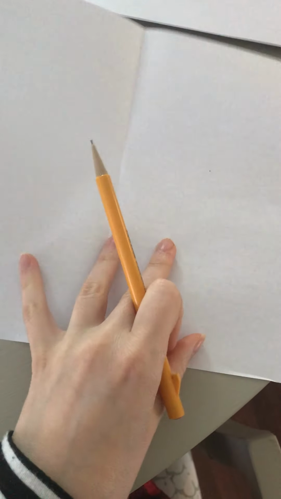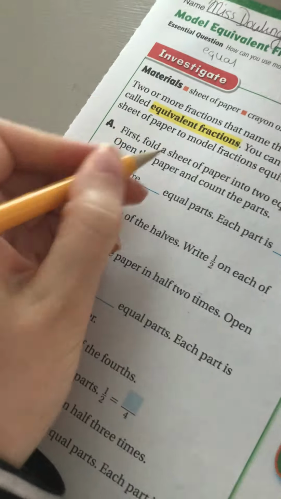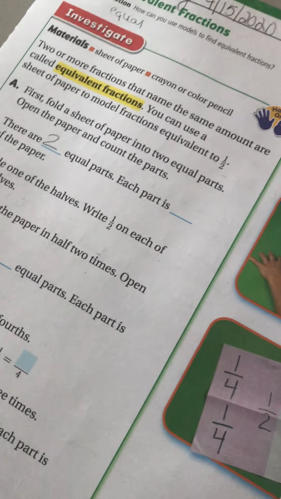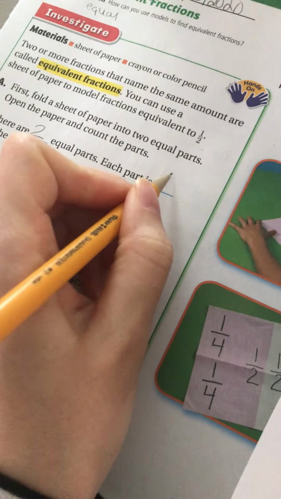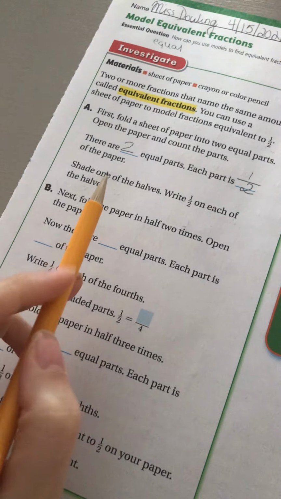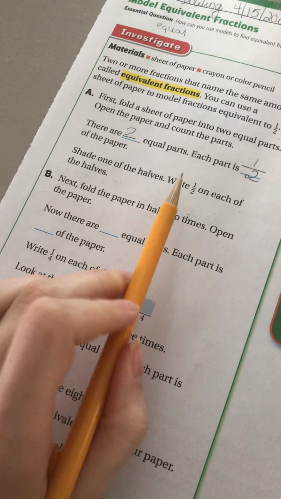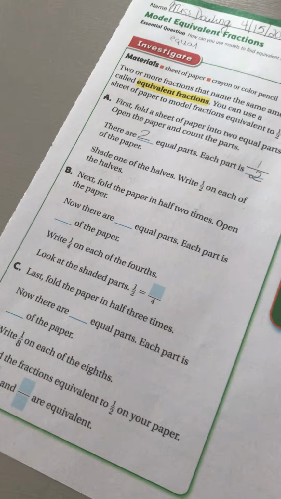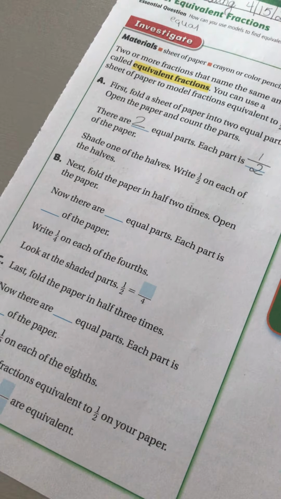I have 2 equal parts, and each part is 1/2 of the paper, right? And they have a diagram here too. Now shade one of the halves and write 1/2 on each of the halves. So if you wanted to do that, you could.